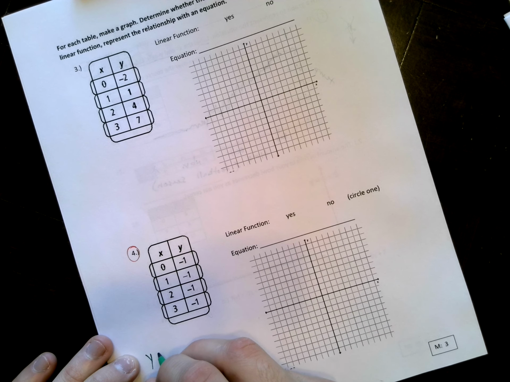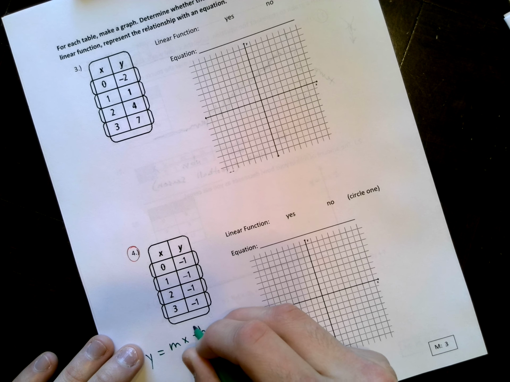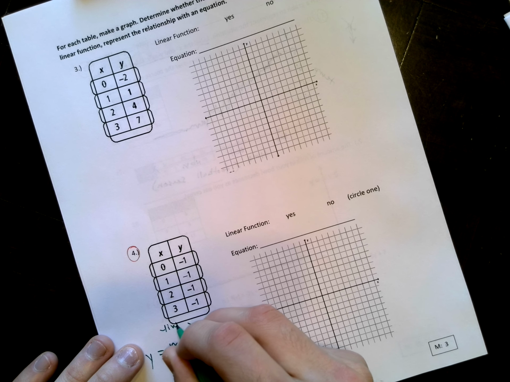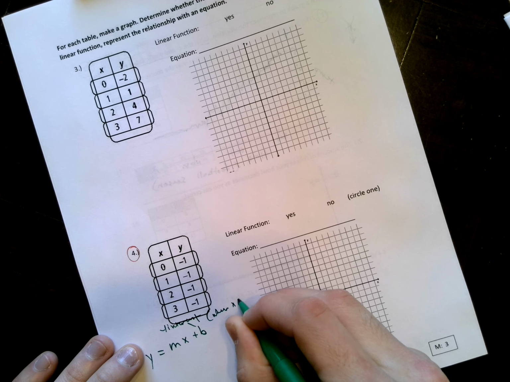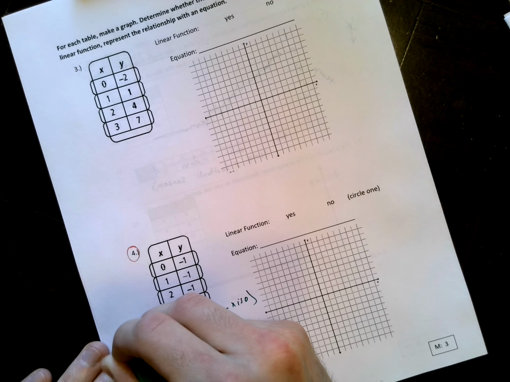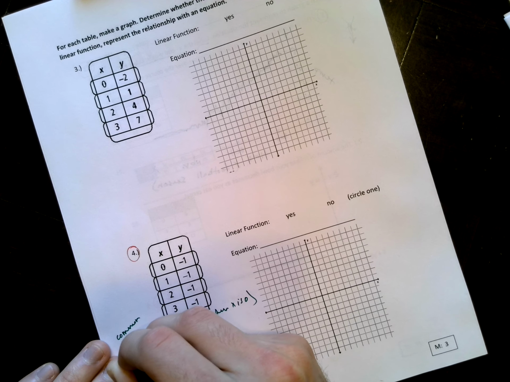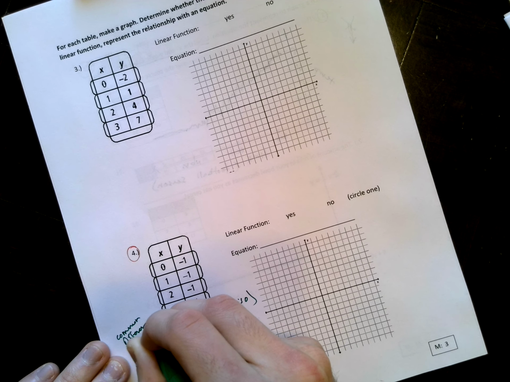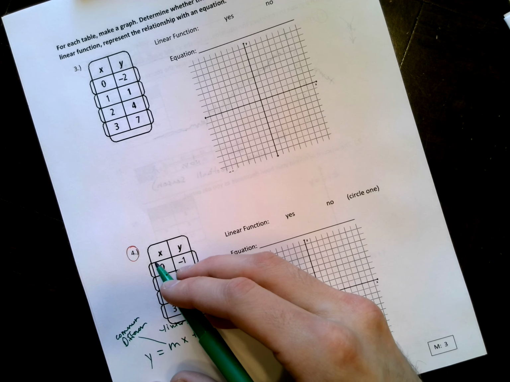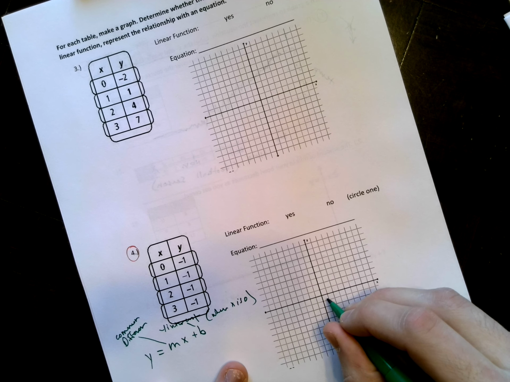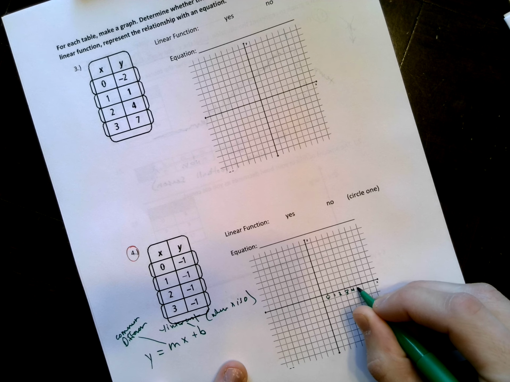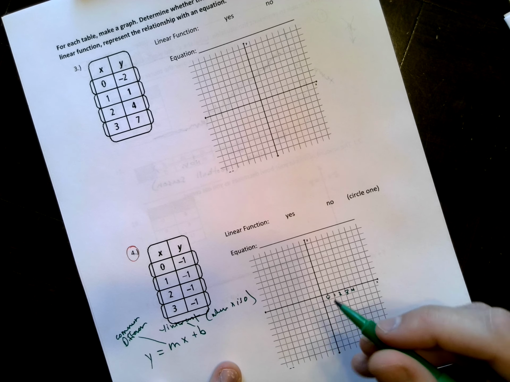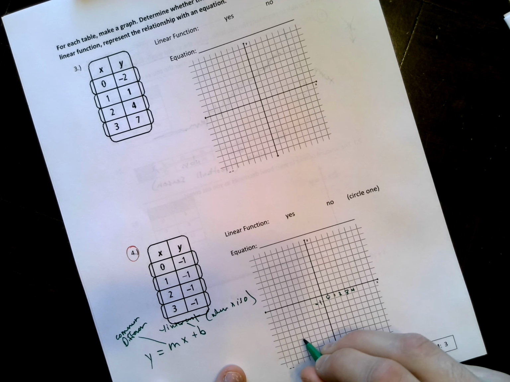I know linear functions are y equals mx plus b. And remember, this is our y-intercept, when x is 0, and this right here is our common difference. So the first thing that I want to do right here is I'm just going to graph these on here. I'm just going to go 0, 1, 2, 3, 4. And on here I see that I really only need to graph -1.